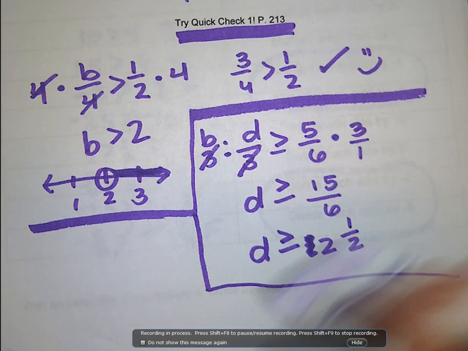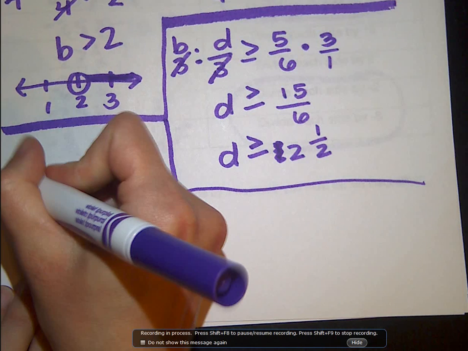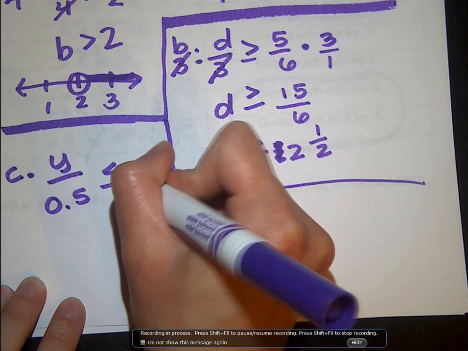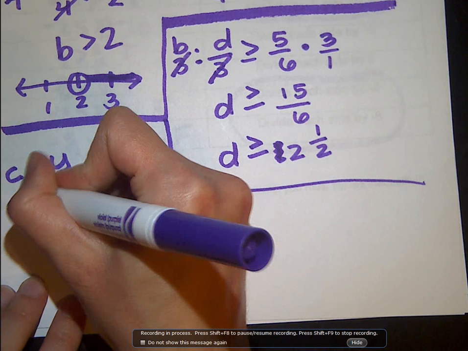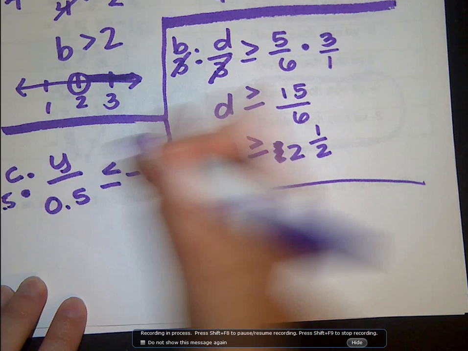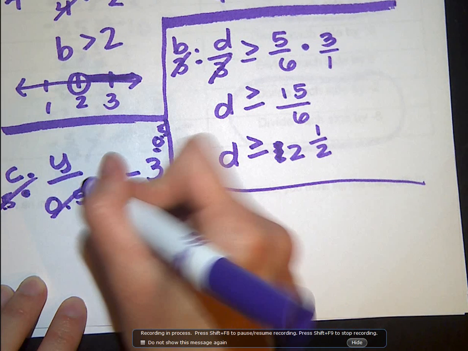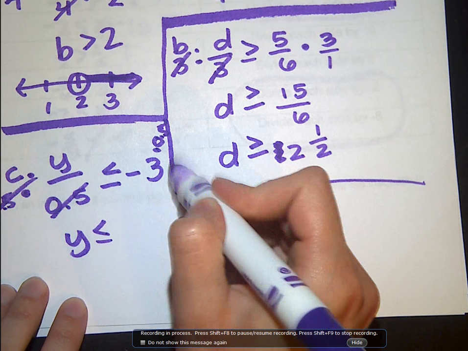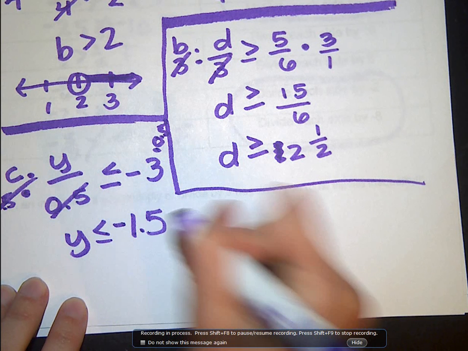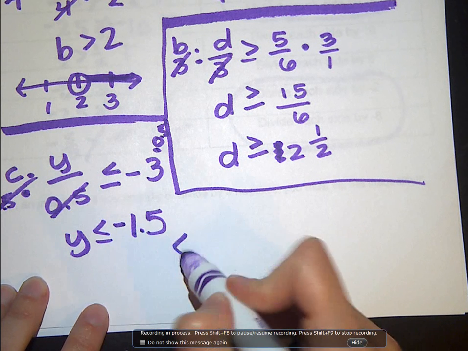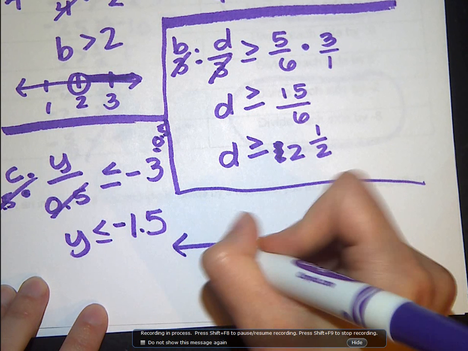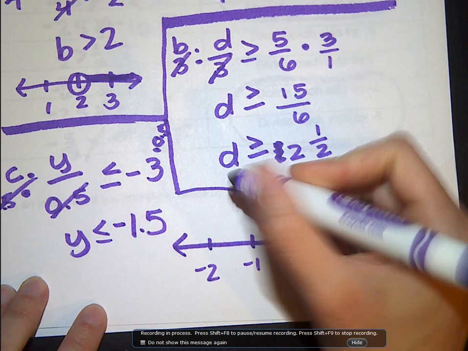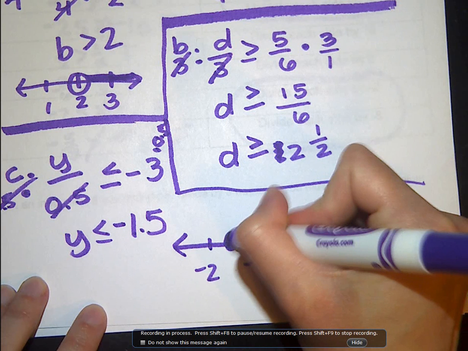And then C. For C, you had y divided by 0.5 or half is less than or equal to negative 3. So I multiply by 0.5 on both sides, which is a half. So these cancel. And again, even though this negative 3 is negative, I didn't multiply by a negative, so I don't flip the sign. And negative 3 times 0.5 is negative 1.5. With this one, I will go ahead and put it on a number line. I'll go 0, negative 1, negative 2. So I've got a closed circle at negative 1 1/2, and it's y is less than, so I'd shade that way.